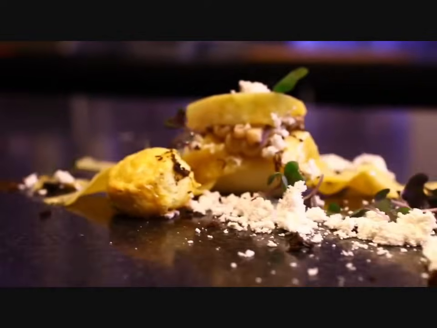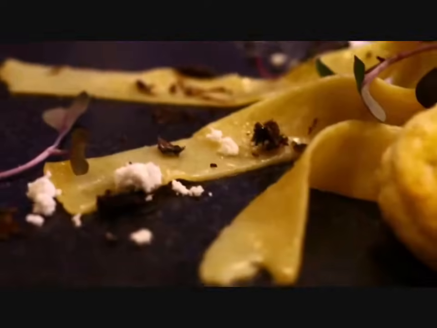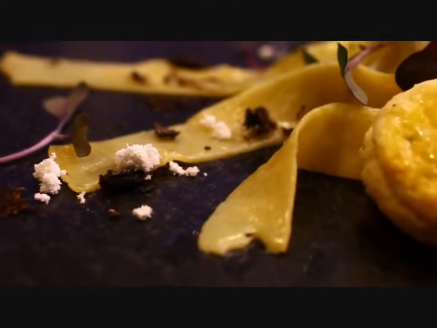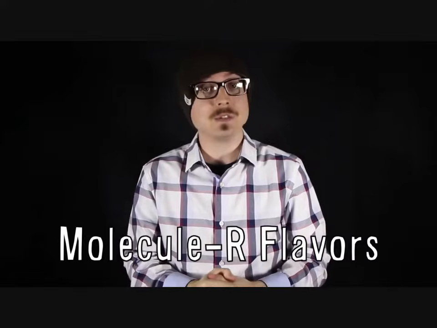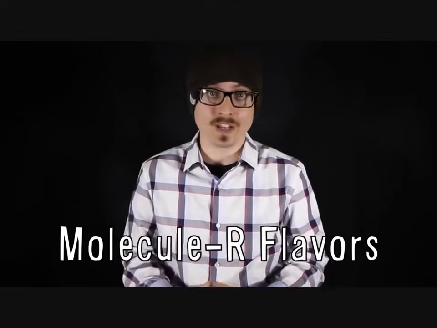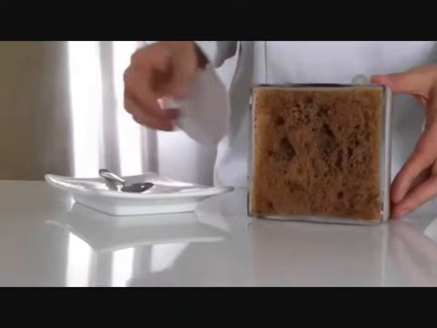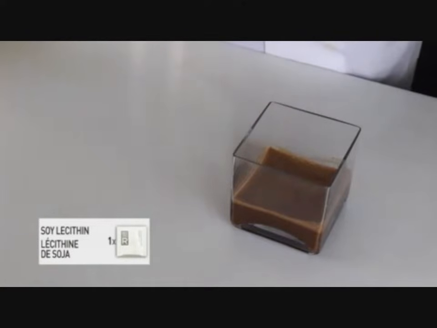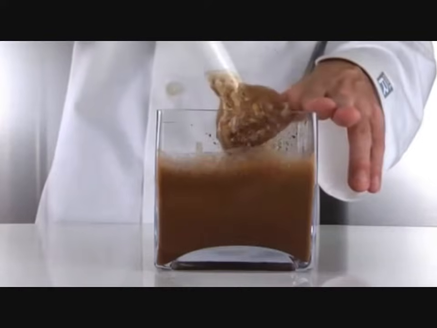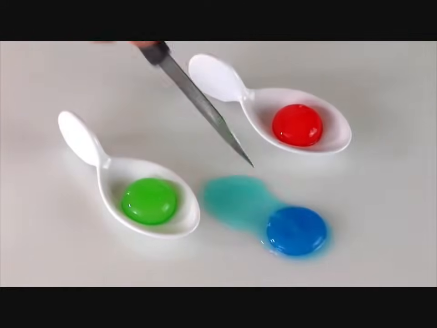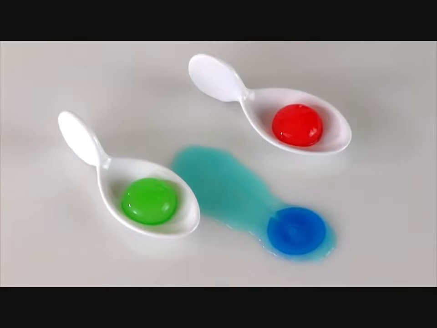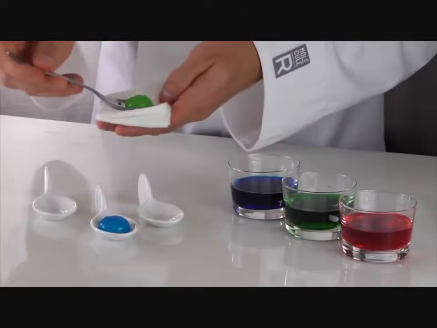One of Moto's most innovative courses is a play on fried chicken, in which noodles and biscuits are made with dehydrated, freeze-dried chicken ground into a powder. If you want to experiment with molecular gastronomy yourself, the YouTube channel Molecule-R Flavors has tutorials anyone can follow with the right ingredients. Like this frozen chocolate wind that uses soy lecithin, which is a natural emulsifier that changes watery solutions into an air-like substance. Or these surprise bubbles that use calcium lactate and sodium alginate derived from brown algae to create spheres.